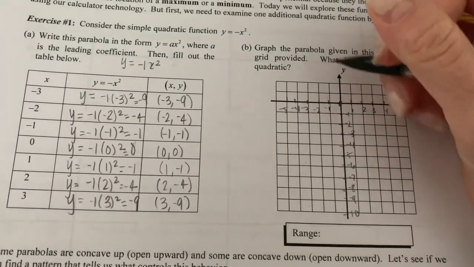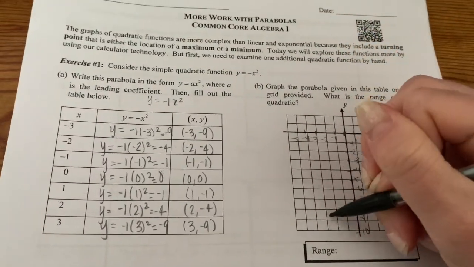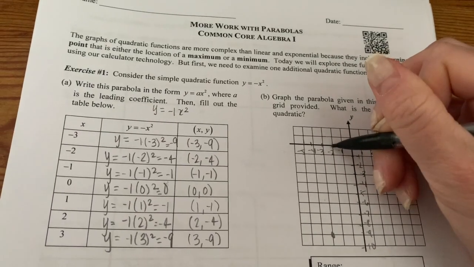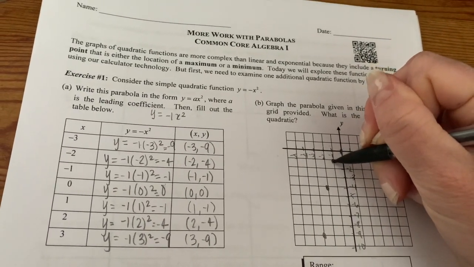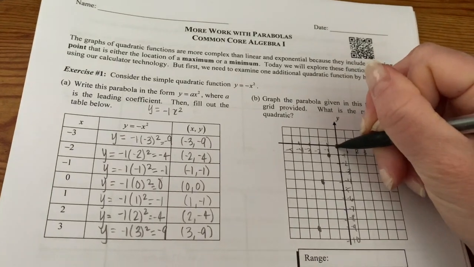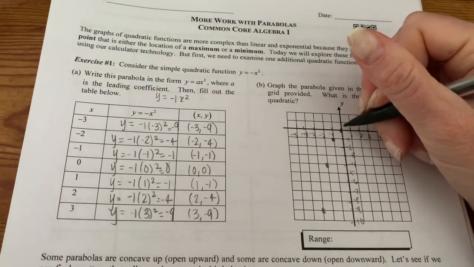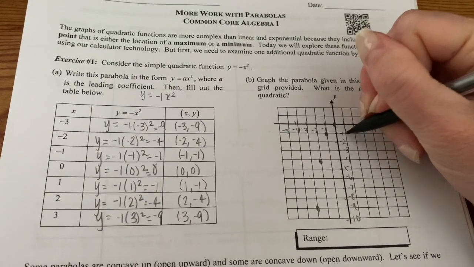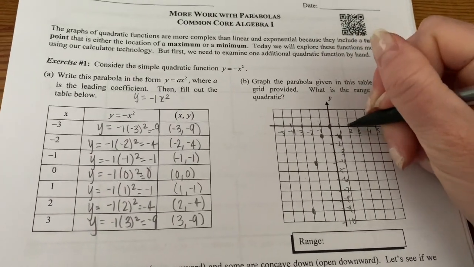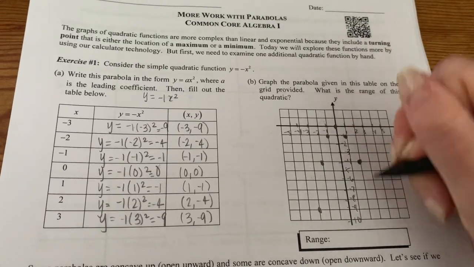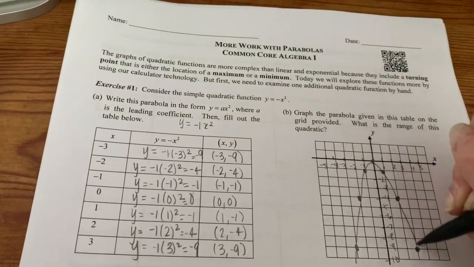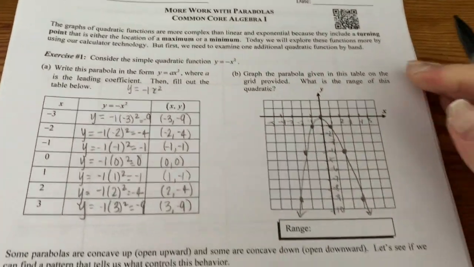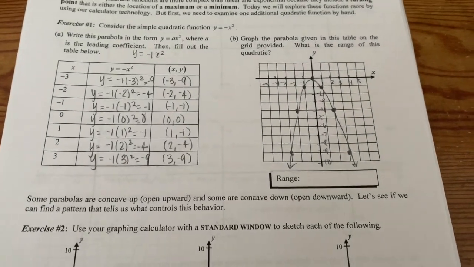So negative 3, negative 9 is here. Negative 2, negative 4, negative 1, negative 1, 0, 0, and then we're going to be mirroring that on the other side. 1, negative 1, 2, negative 4, 3, negative 9. So as you can see, we still have that same shape of the parabola, but it's upside down.